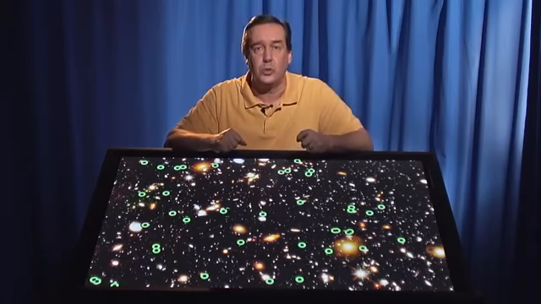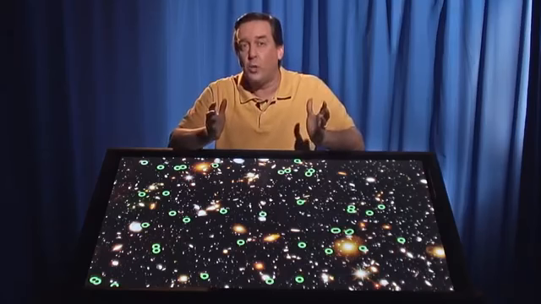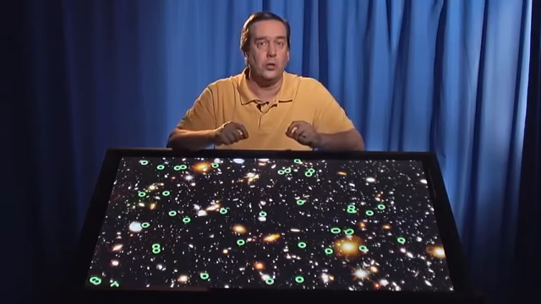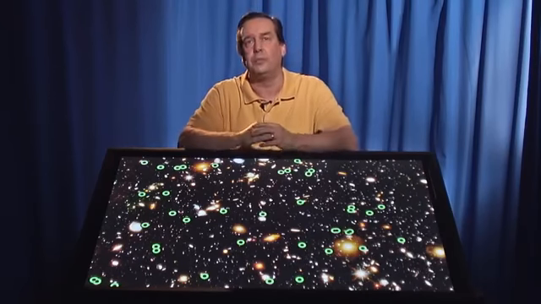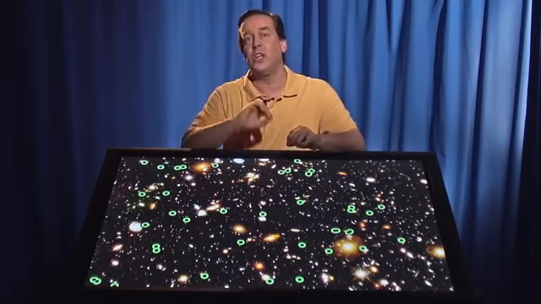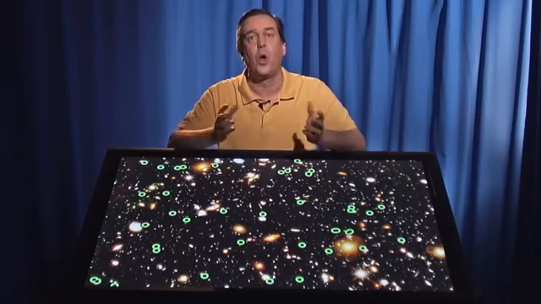If we really wanted to see galaxies in the very early universe, we really wanted to have an infrared telescope in space. And we do have one, the Spitzer Space Telescope, but it doesn't have fine enough resolution to see these galaxies. In order to really see these galaxies in detail, we're going to need the James Webb Space Telescope, which will launch later this decade.